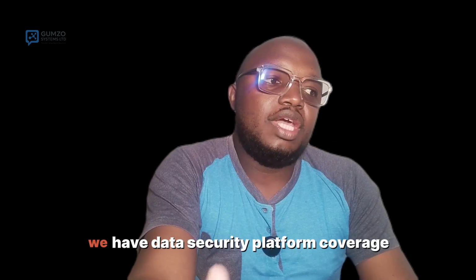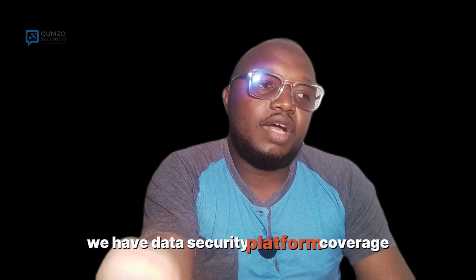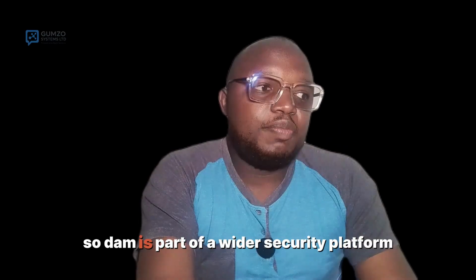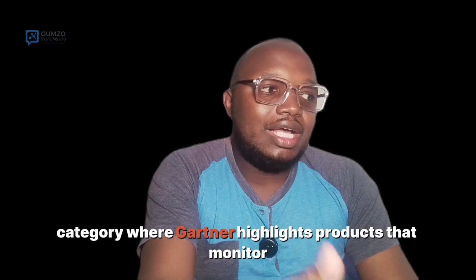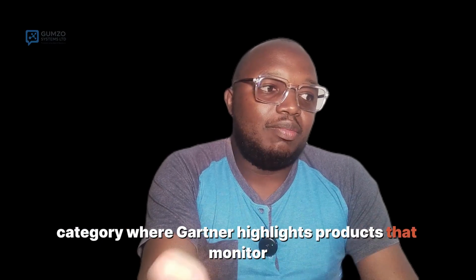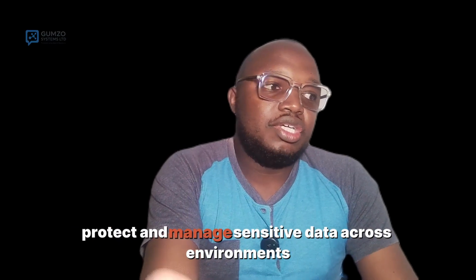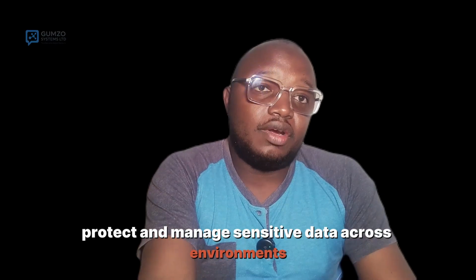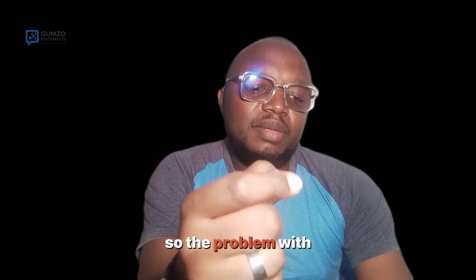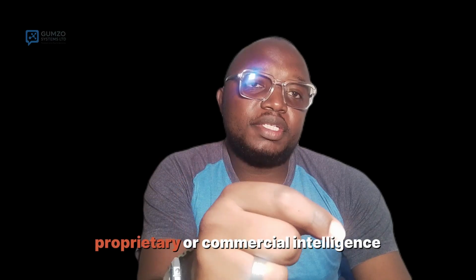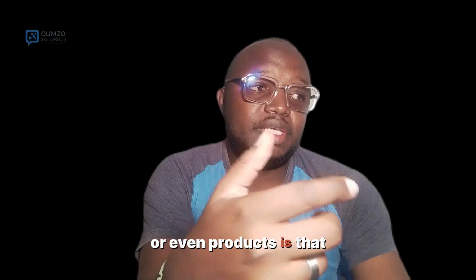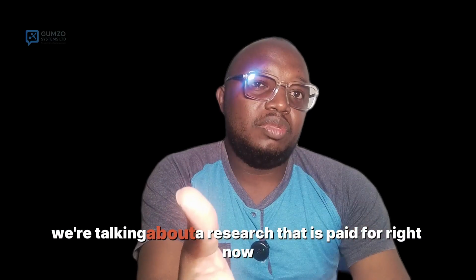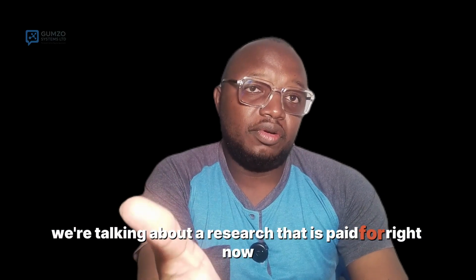Then number three, we have data security platform coverage. DAM is part of a wider security platform category where Gartner highlights products that monitor, protect, and manage sensitive data across environments. The problem with proprietary or commercial intelligence is that we're talking about research that is paid for, right?